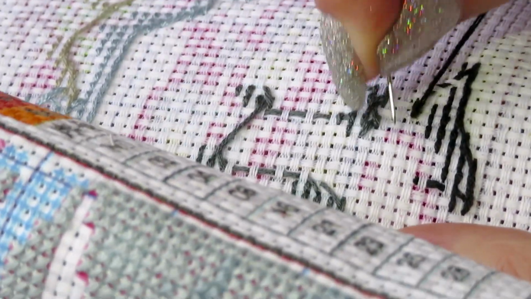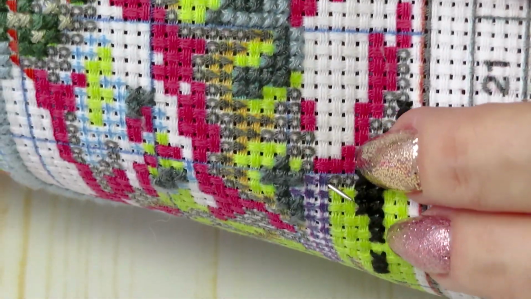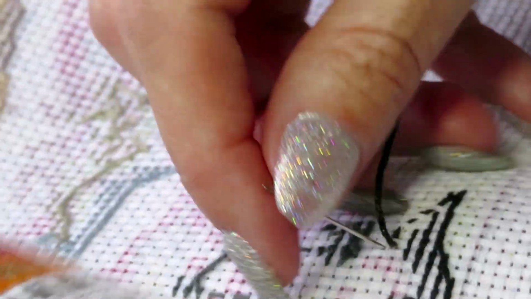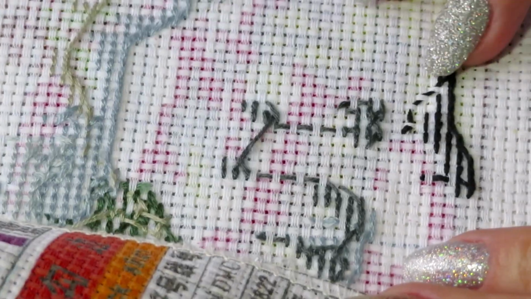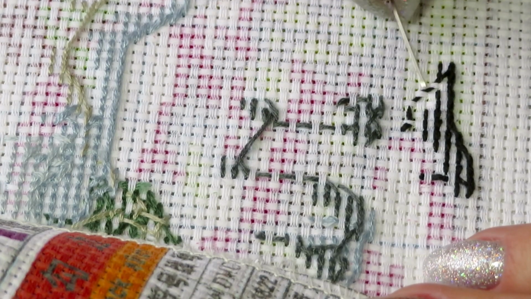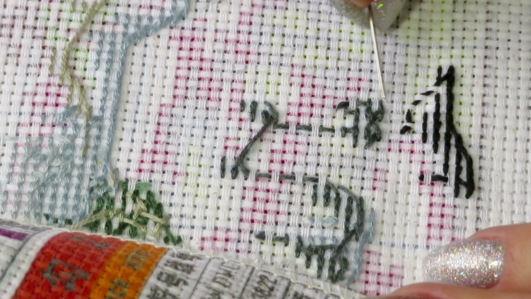And go down with my needle now. Double check if that's the point that you need to go to for your next star symbols. You see that? So when I pull my thread, I have no threads sticking out in the air, and then I'm still gonna stitch in here.